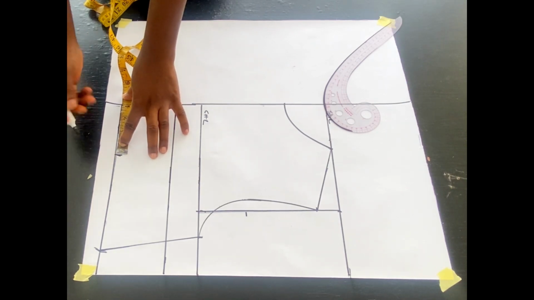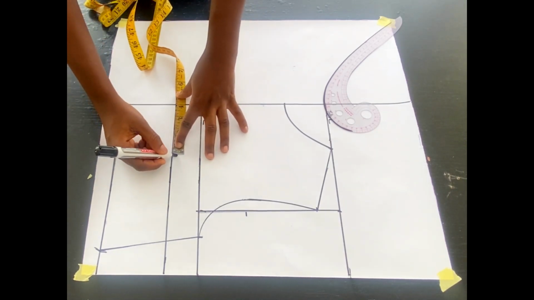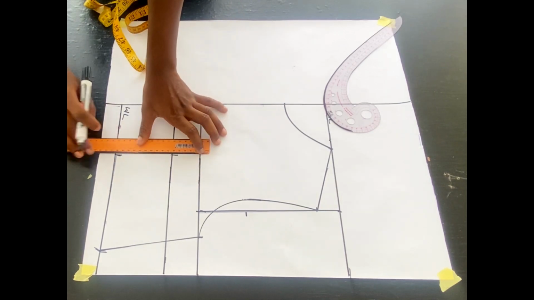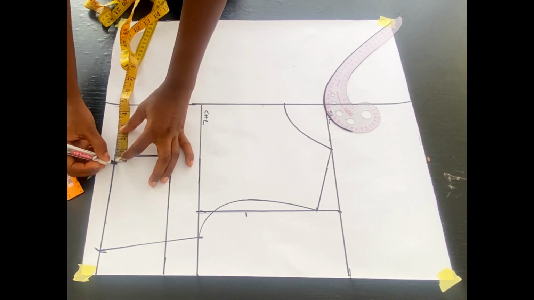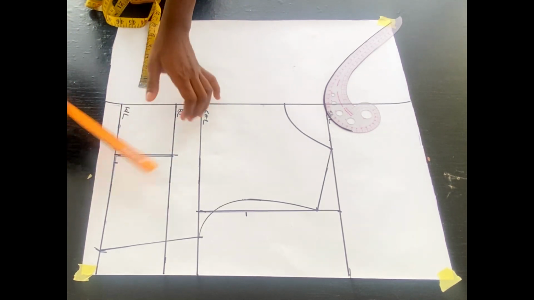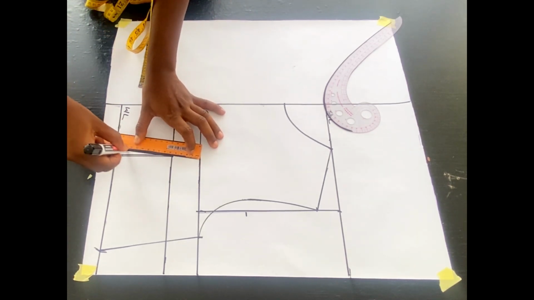Next, I'll mark the bust span measurement on the bust line and waistline and connect with a ruler. Then I'll go in by 0.5 inch on both sides and connect it back to the bust line.